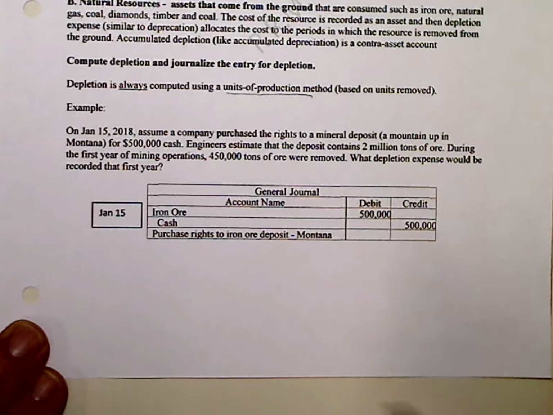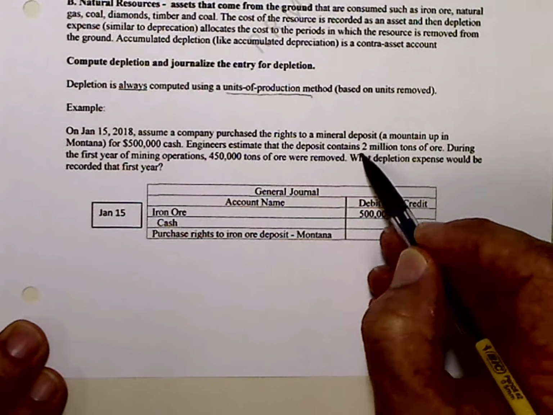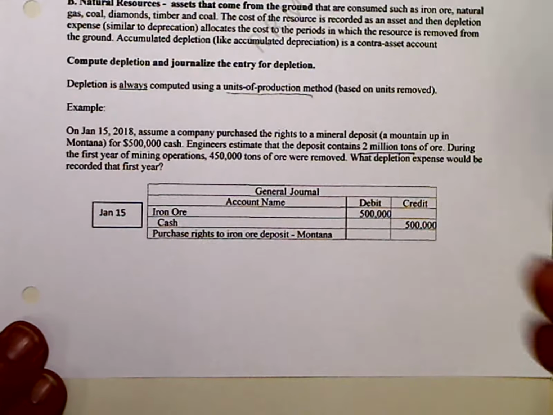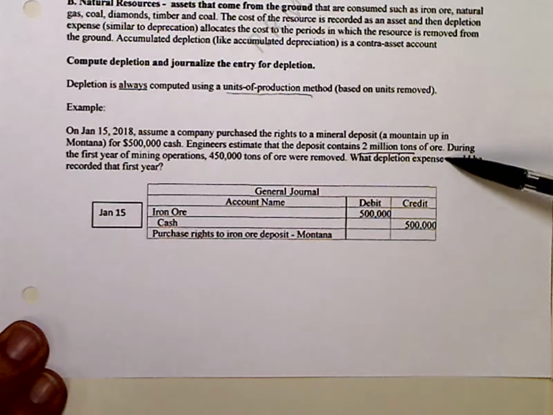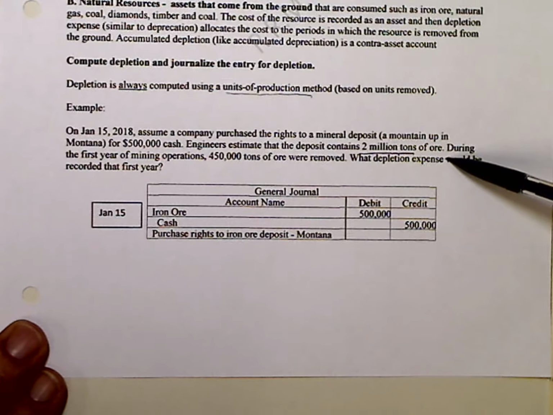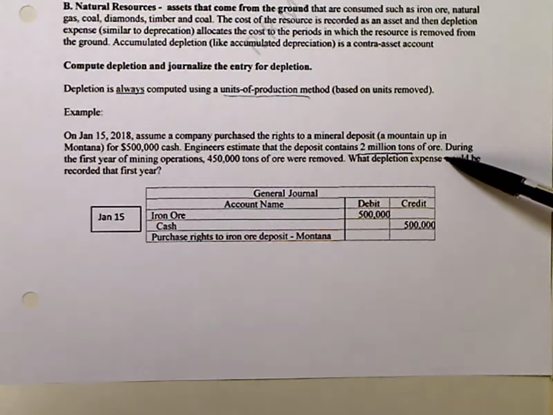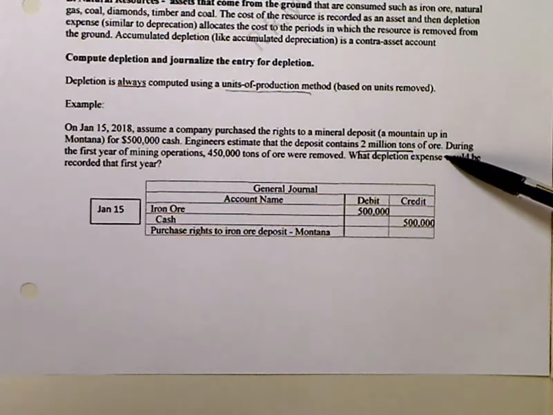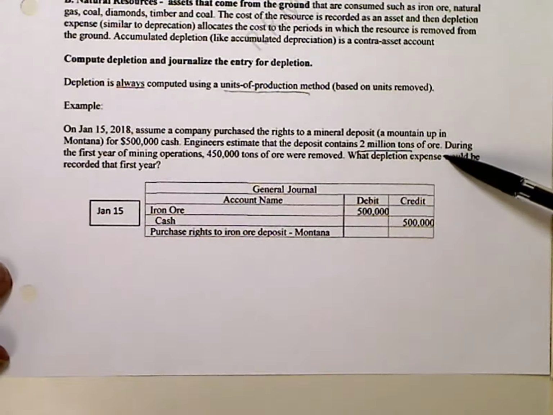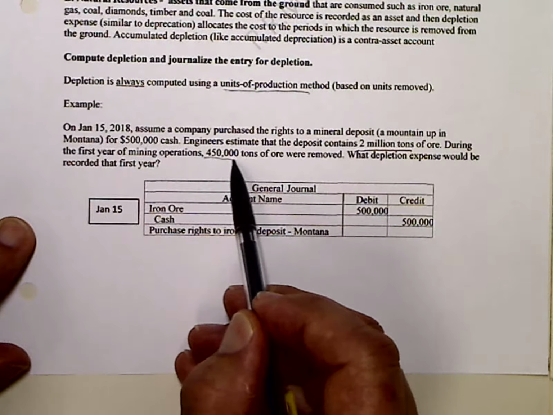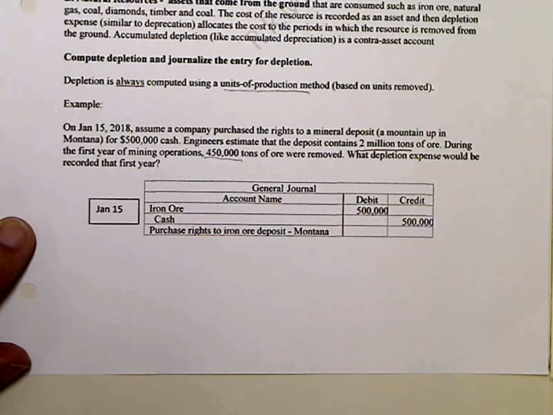And the reason we bought it is because our engineers figured there's 2 million tons of ore in that mountain. So the first year of operations, the trucks move. As the trucks leave the site, of course, we've got somebody logging everything. You've probably seen them. They've got a clipboard at the exit, and they go through and identify how many tons from each load. We identified 450,000 tons removed that first year.